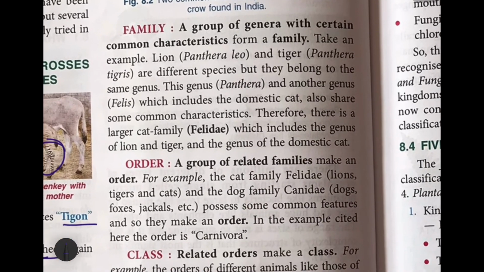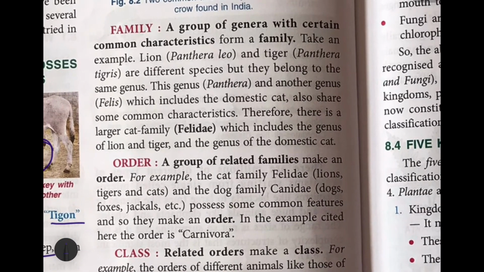Next we come to family. A group of genera with certain common characteristics form a family. Now many similar species made up genus. Similar genera, they come together to form a family. So a group of genera with certain common characteristics forms a family.